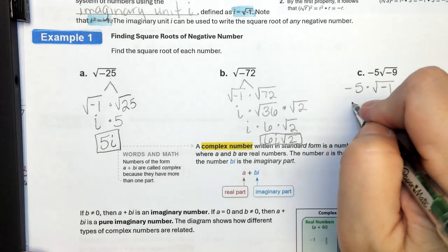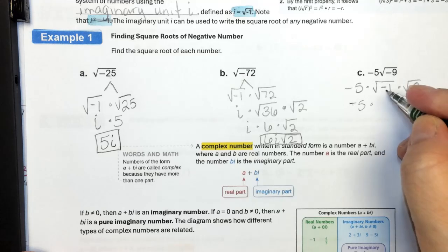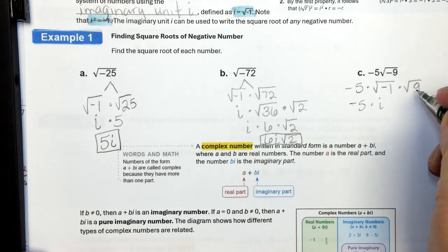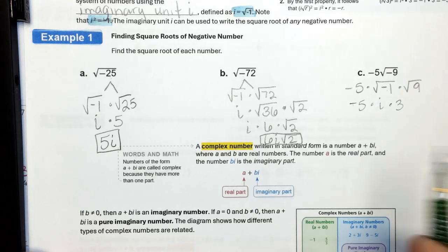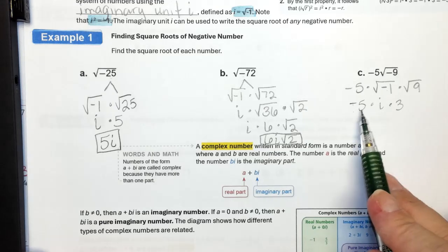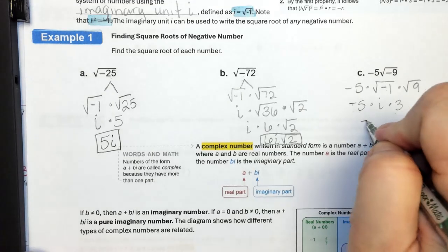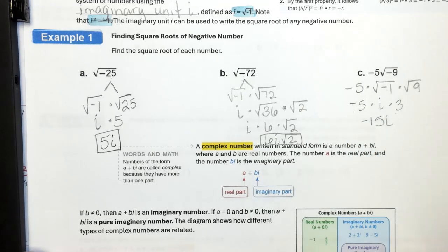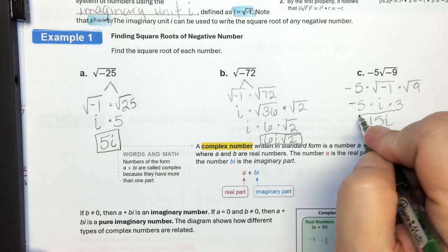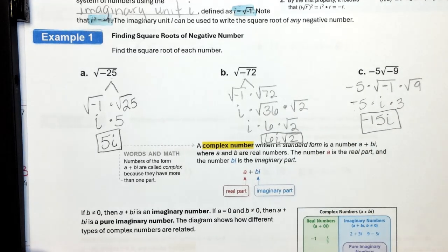Now we have -5. Remember, the square root of -1 is i, the square root of 9 is 3. So now we're just going to multiply our number parts. -5 times 3 gives us -15i. And that would be your final answer.